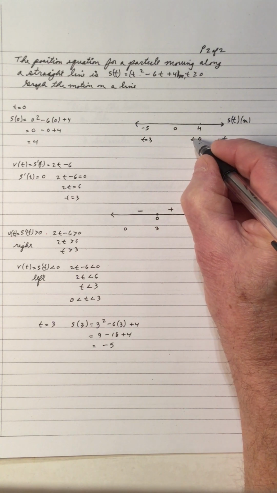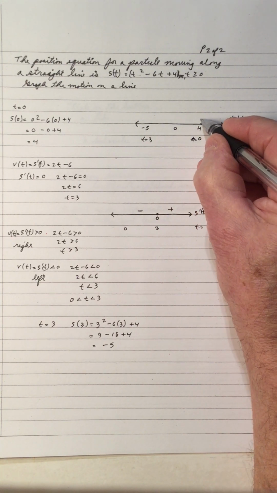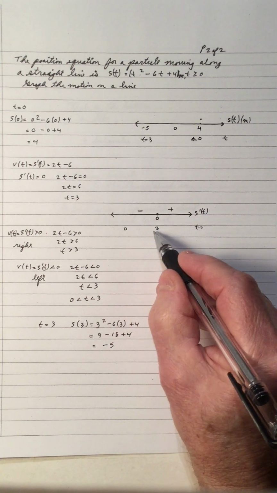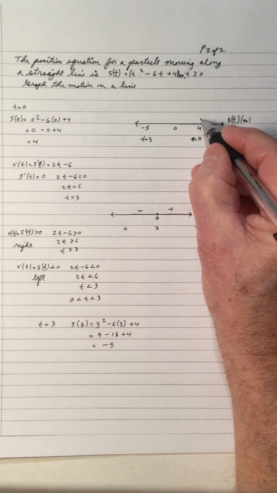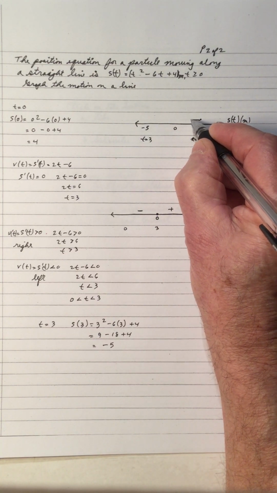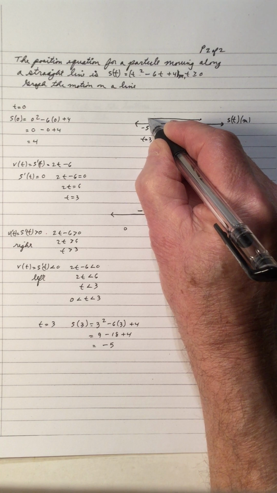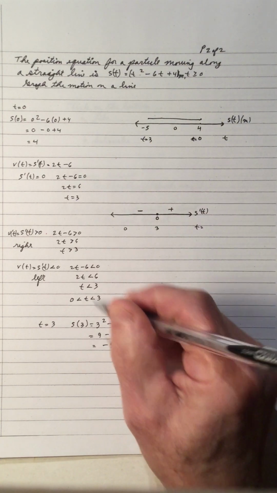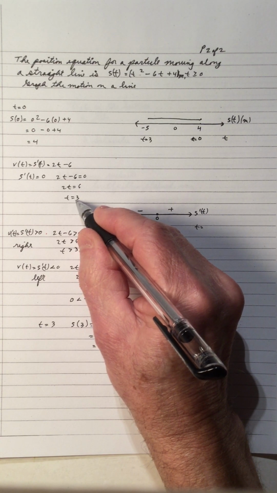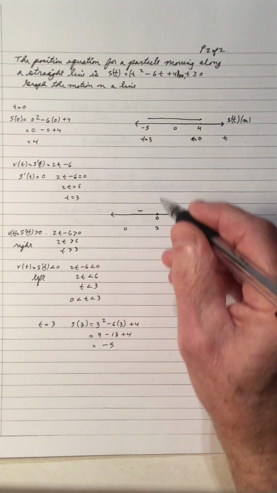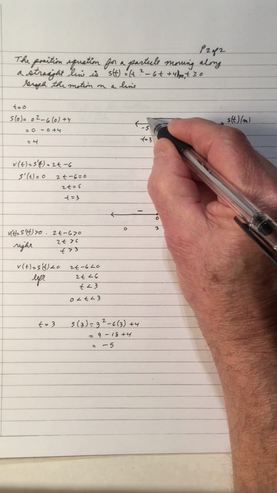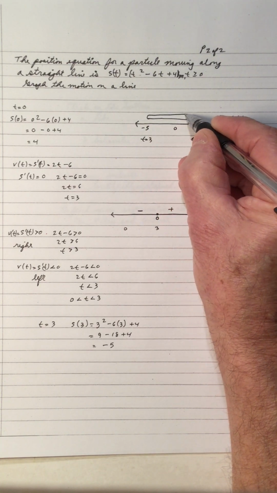So at 0 seconds the object is starting off at 4, and between 0 and 3 seconds it's moving to the left. The object is starting at 4 and at 3 seconds is going to negative 5, so the object is moving this way. At 3 seconds it's stopped, because the derivative is 0. Then after 3 seconds, as you can see here, it's moving to the right. So it stops and turns, and then it goes back this way.